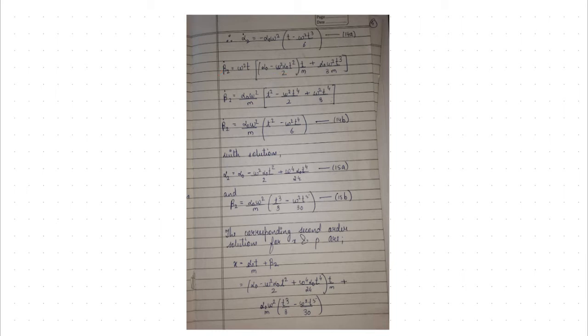You have to take alpha naught omega square upon m common. You will get this in the bracket. After solving these two terms, you will get this term, and finally equation number 14b will give us the value of beta 2 dot, which is alpha naught omega square upon m in bracket t square minus omega square t to the power 4 by 6.